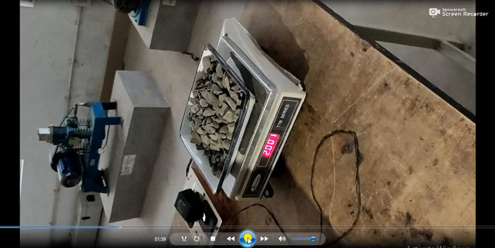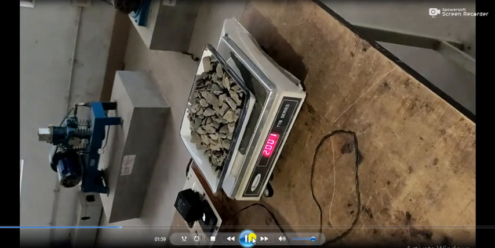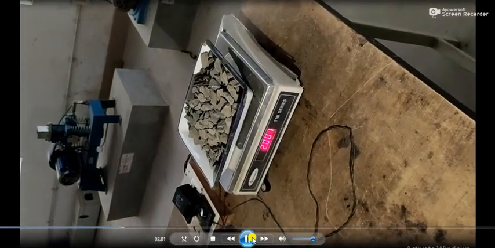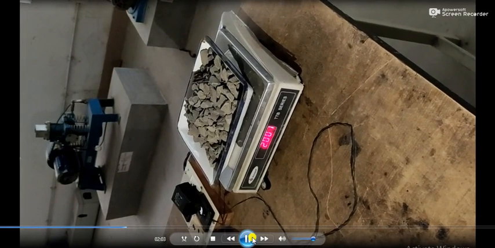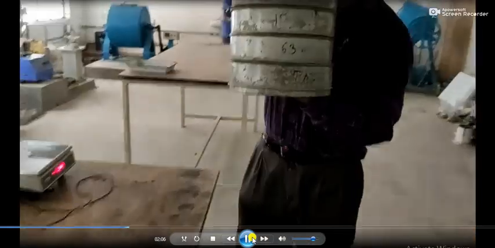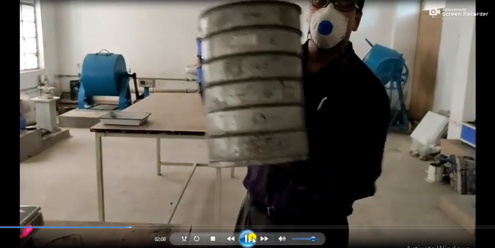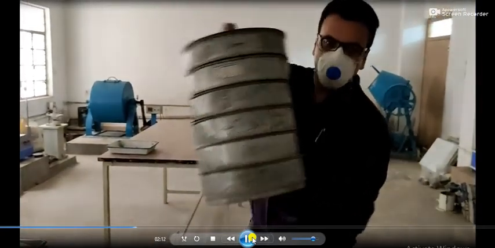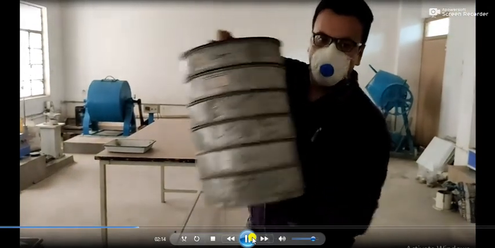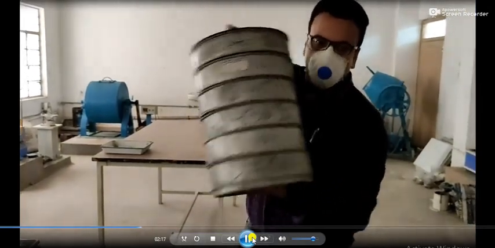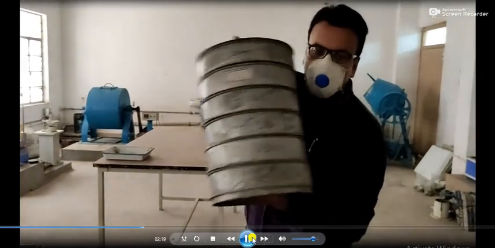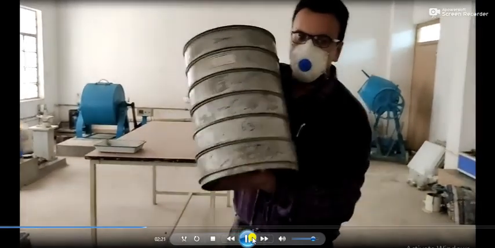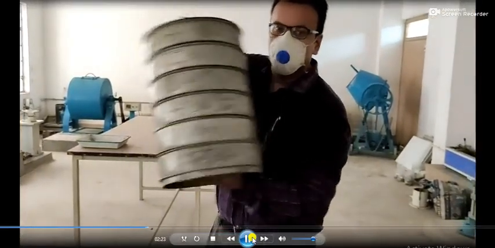Now we will take this aggregate into the sieves and do the shaking of the sieves. Here I have done it manually. Definitely the manual process should not be used in most cases, but as we are showing you the demonstration of this lab, we have taken the manual process of sieve shaking.